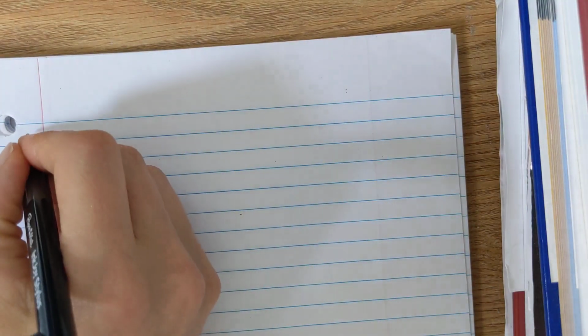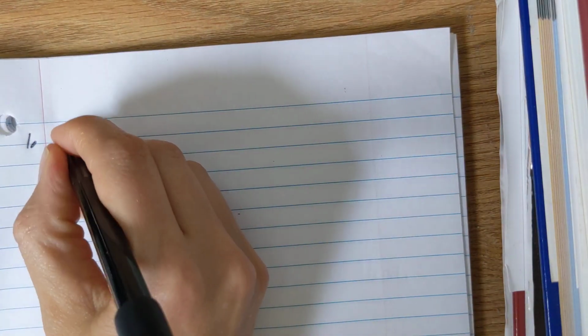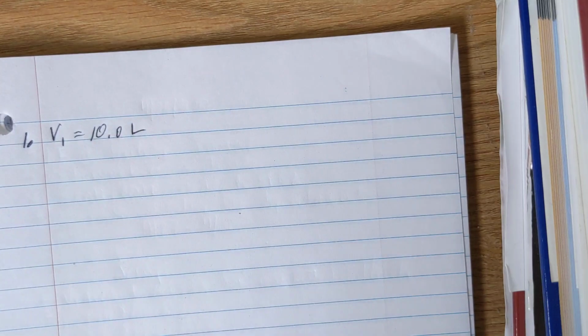All right, let's go through this problem. So this is problem number 1. It says if 10 liters of oxygen at STP are heated to 512 degrees Celsius. So what that means is we have some sort of a container that's got 10 liters. Now liters is a volume. So your volume 1 is going to be 10.0 liters.